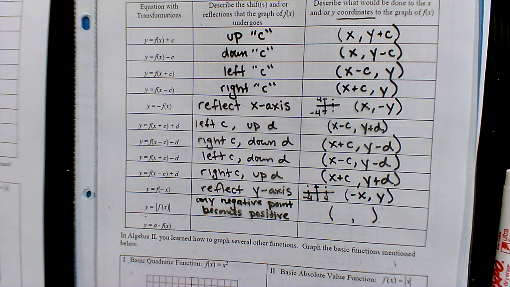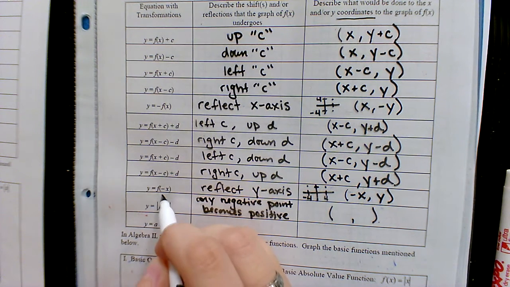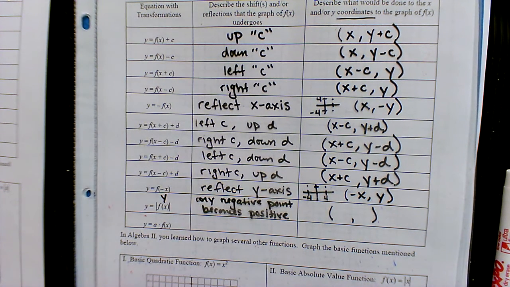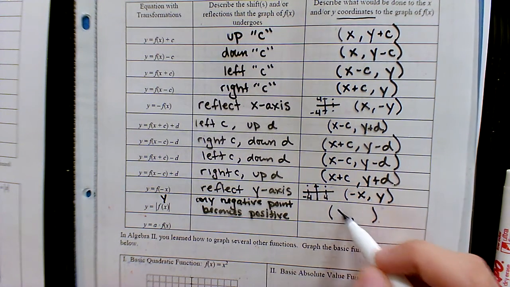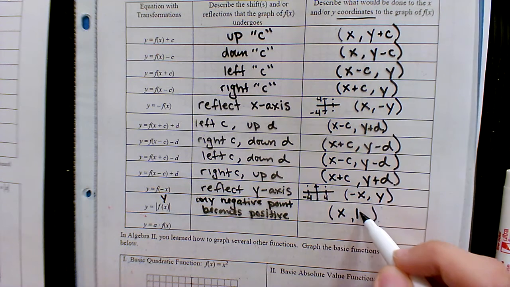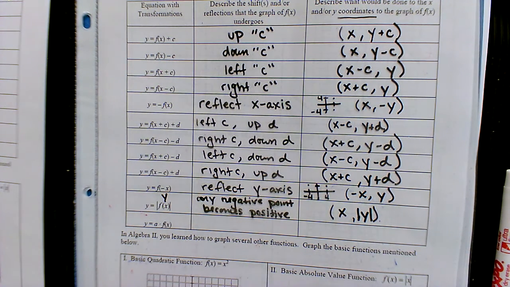F of x and blank are the same thing? Y. So in terms of the coordinate, you are changing any negative y value to a positive one. The x coordinate would stay the same, but the y value is what you'd be changing. You'd be taking the absolute value of those y's.